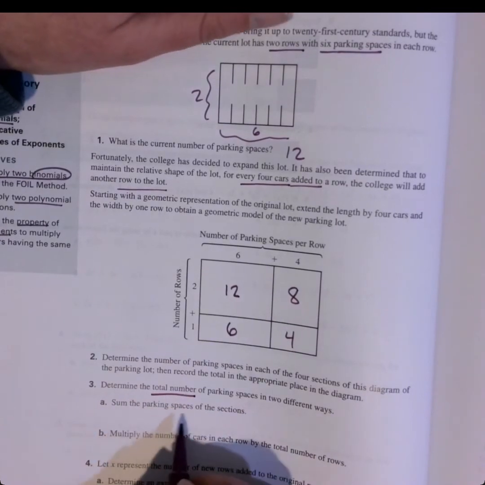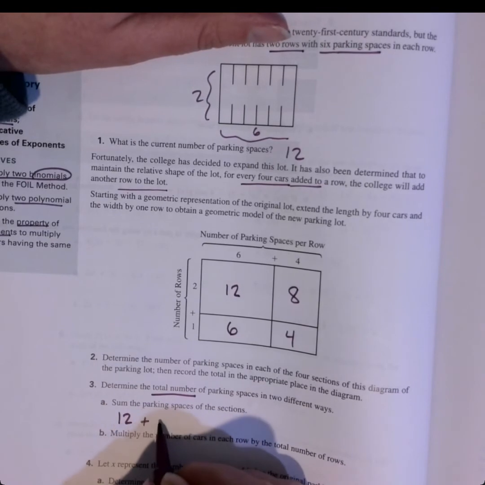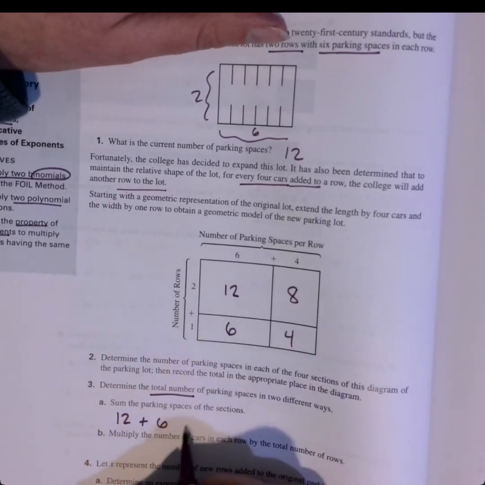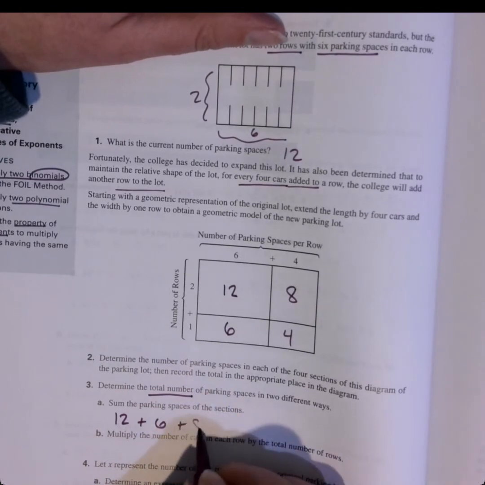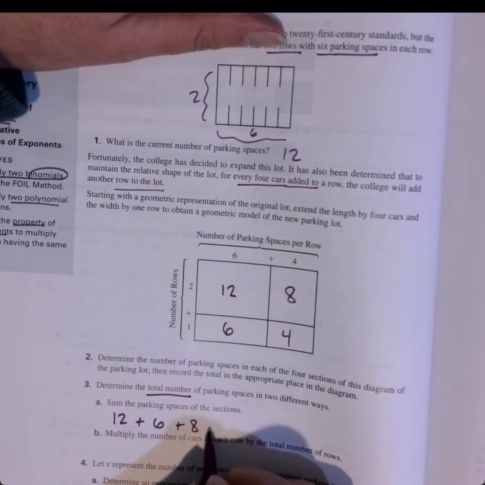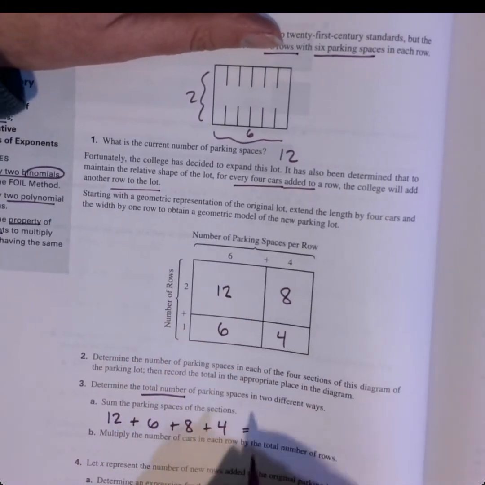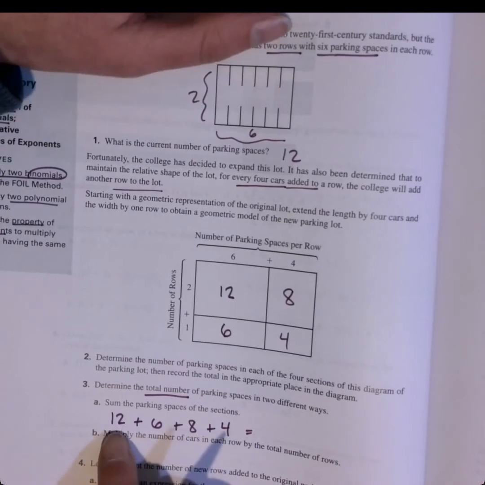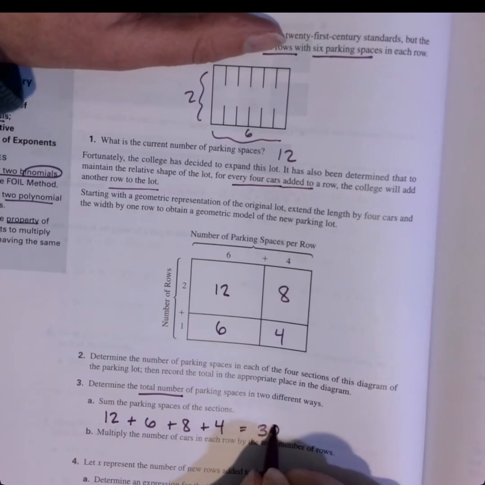One of them is the sum. So I'm going to have 12 spaces in the original lot, plus 6 spaces in that next row, plus 8 spaces in the first 2 rows with more spaces, and then 4 more in the last row with those new spaces. So if I add all of this up, this will be 30 spaces altogether.